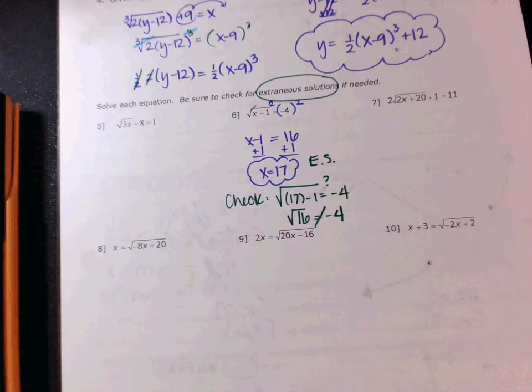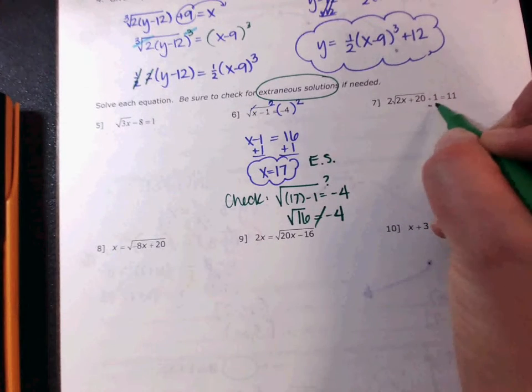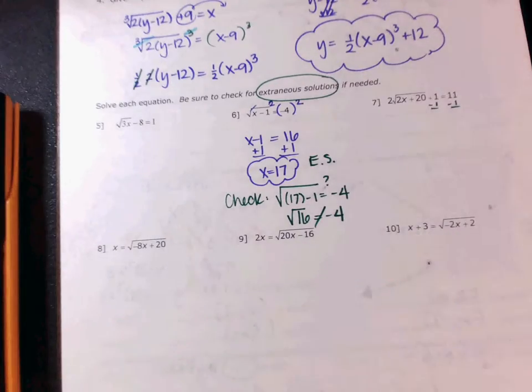Okay, now number 7, I don't want to do it, but can you just tell me, what would you do first? Would you divide or get rid of the 1 first? 1 and then divide. So we're going to work it a little ways down, but we're not going to finish. So remember, you always want to get rid of the -1 first and then divide second.